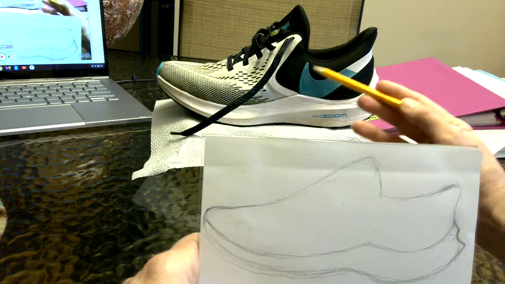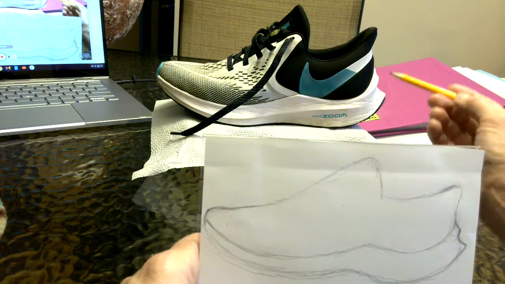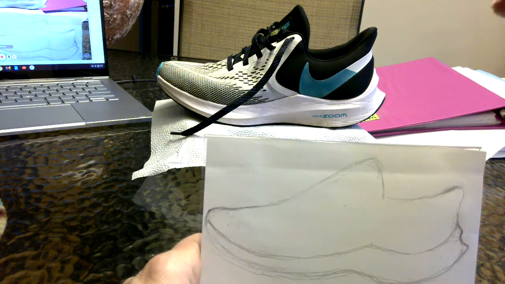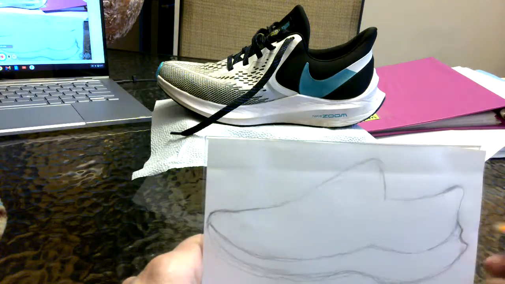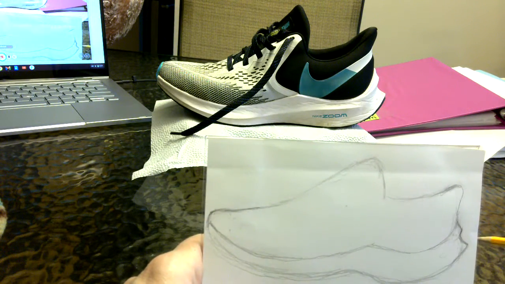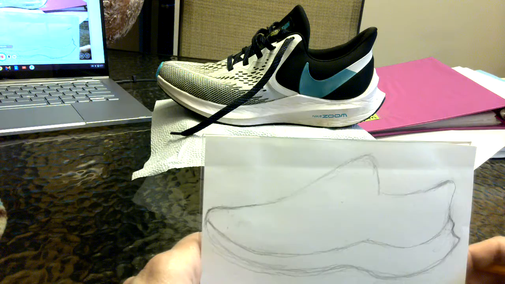You know, here's a detail. Of course, the swoosh is a detail. I'm going to work my way in, but not right now. I'm just going to kind of do the outline. So that's the first video I have for you.